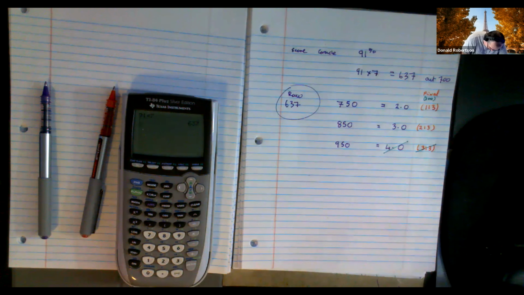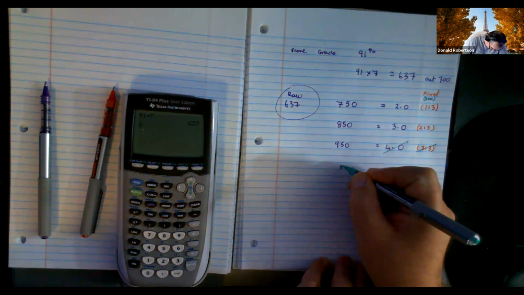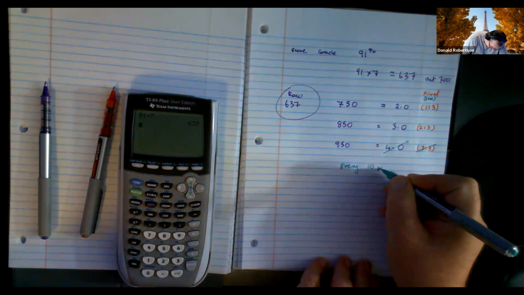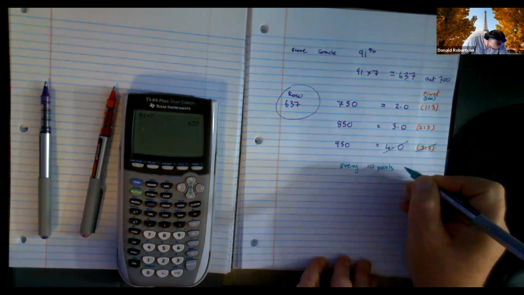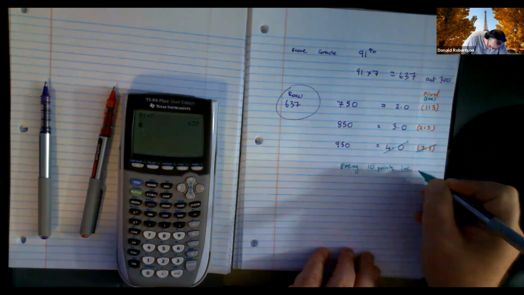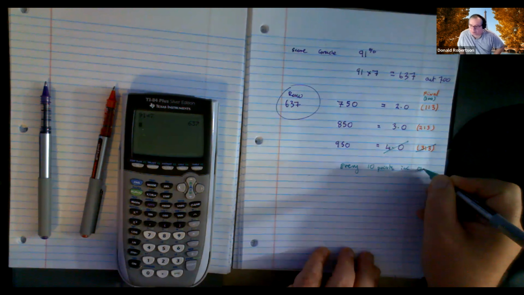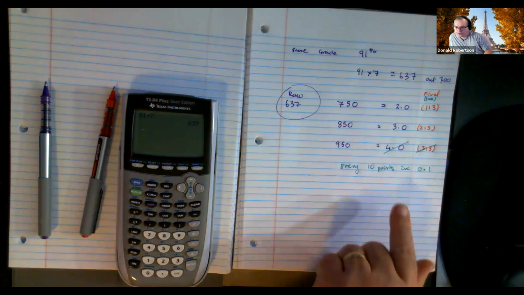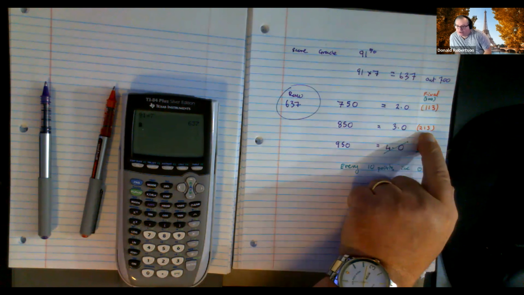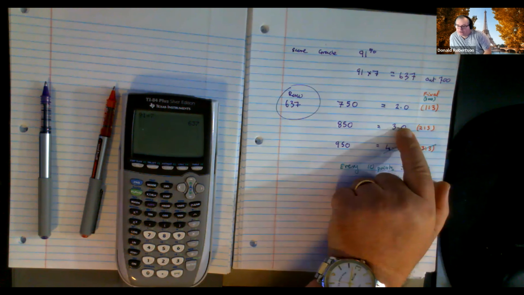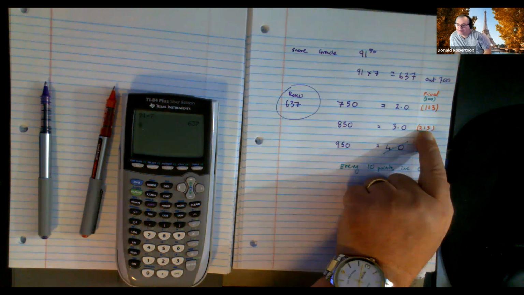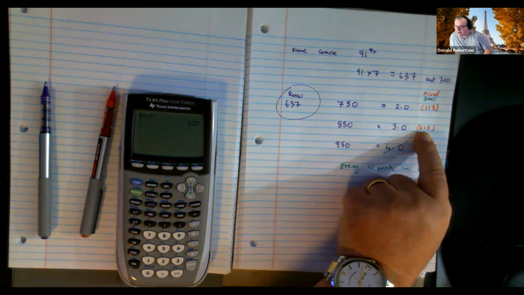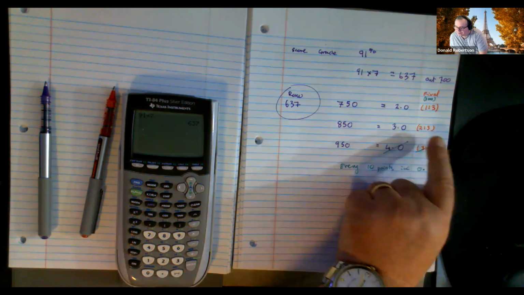Every 10 points increases your grade by 0.1. So, for example, if you got 213, you would be a 3.0. If you get 223, you would be a 3.1. 253, you would be a 3.4. Do you see how it works?